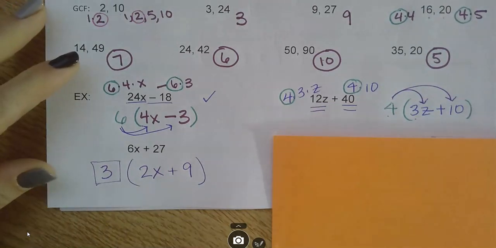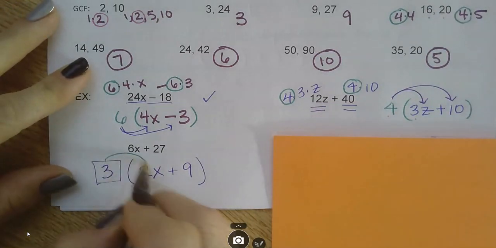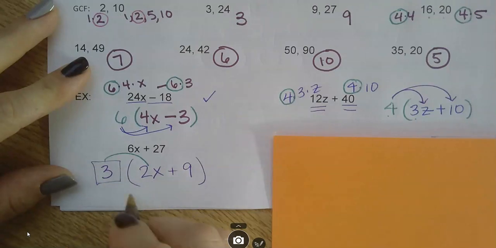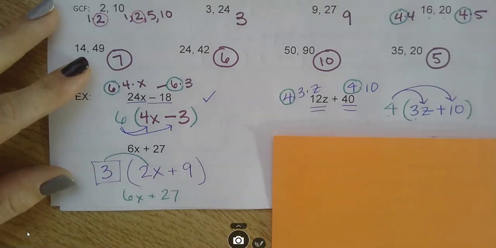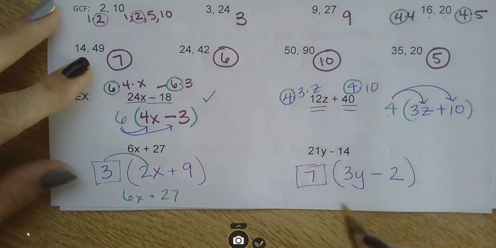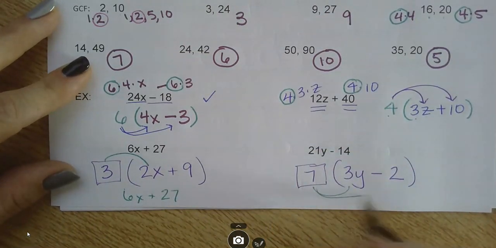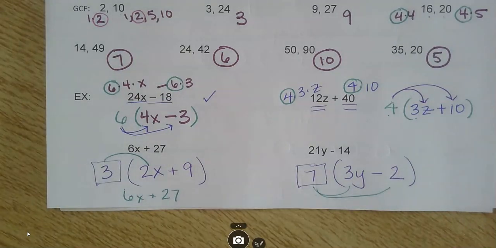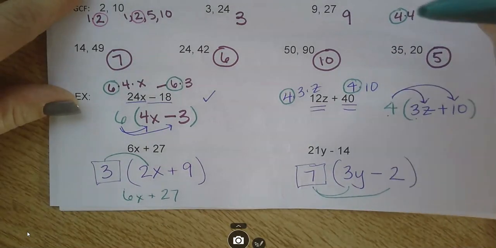Okay, let's check our answers. I divided out a 3. So 3 times 2x is 6x. 3 times 9 is 27. Yep, that works. And here, 21y minus 14. Very good. All right, on to the next page.